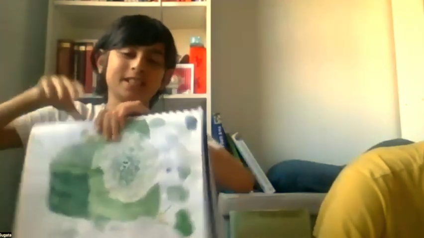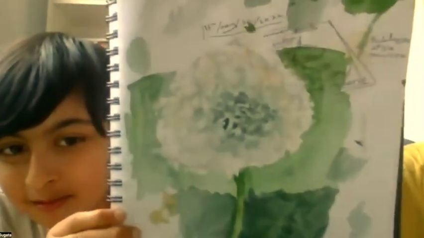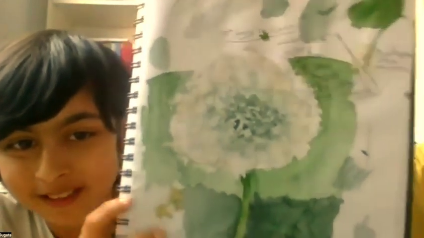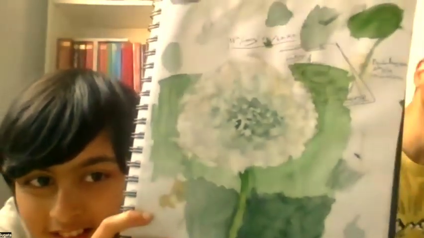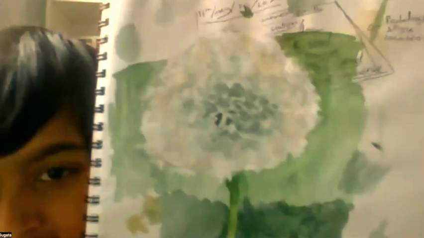Yeah, I tried. Remember that dandelion thing? Yes. I tried drawing it on white paper. Oh, this is really fun. What a challenge. And I love the way you handled this.